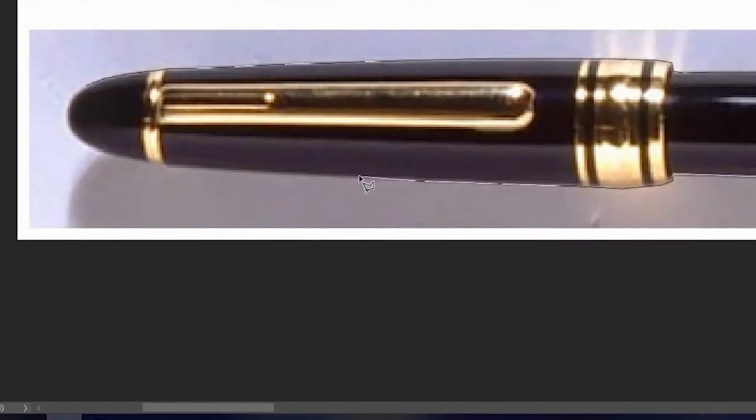Now, deselect first and start with a new fresh selection, because you still have your object selection made. Where's Command D, or Control D, excuse me. Control D? Yep, deselect. Okay, that took the whole thing off. Now you just start clicking and you're going to create a line, a polygon. Just try to get as close to the pen as you can.